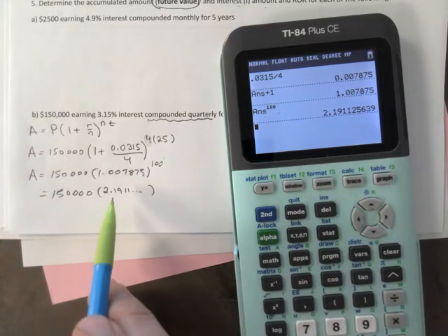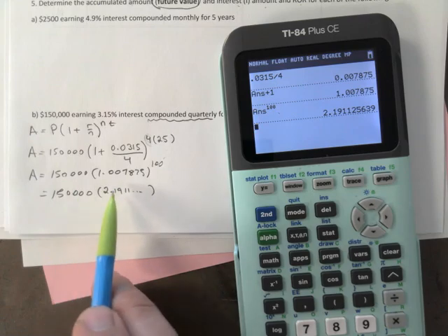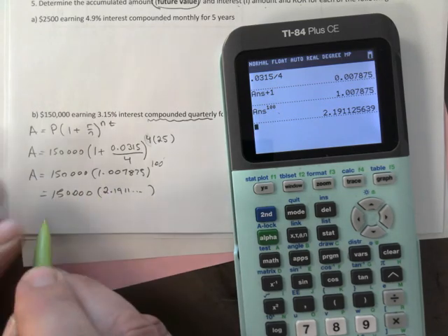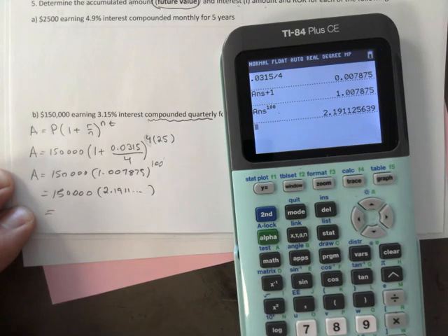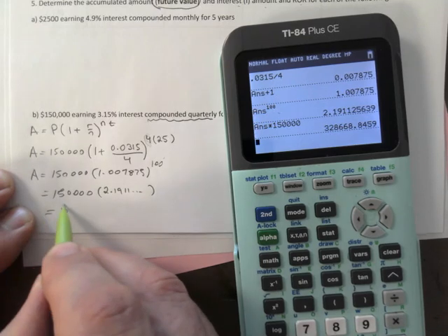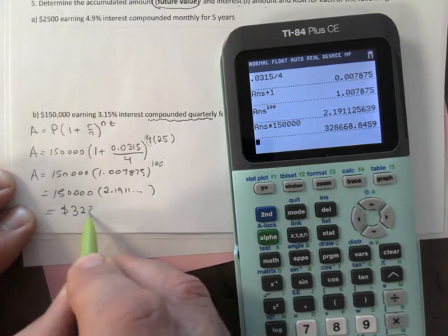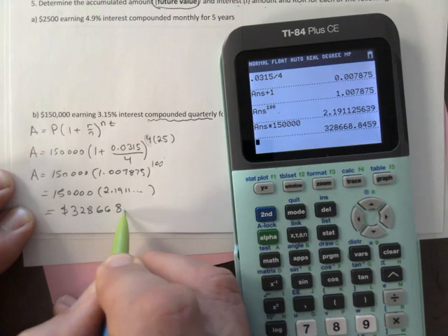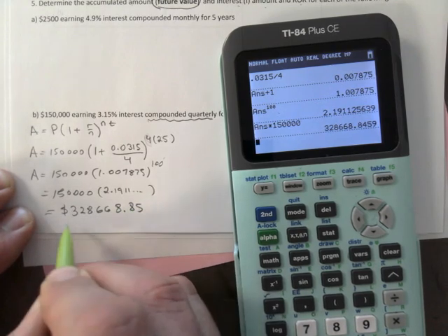So this is effectively saying that you're going to more than double your money. You will have more than doubled your money at that. So now I go times 150,000. And so I have 328,668 and 85 cents.